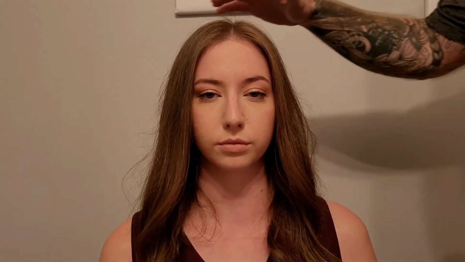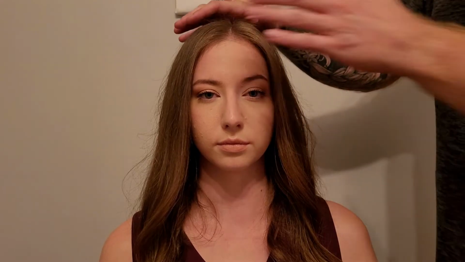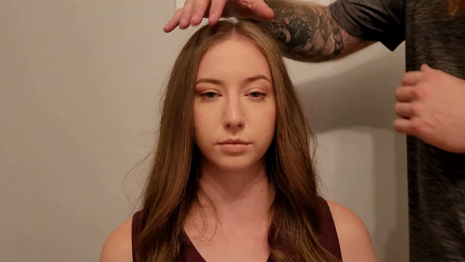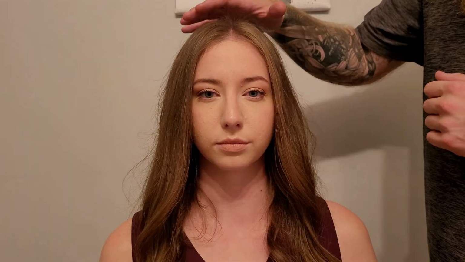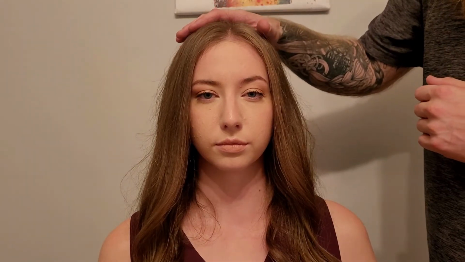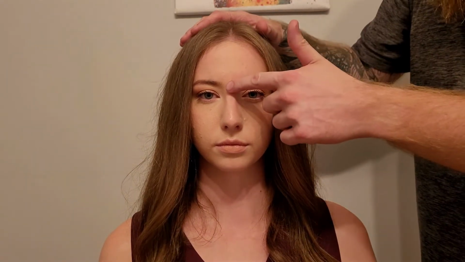All right, we're going to be palpating the frontal bone. So that's the front part of the skull right in here. And I'm going to be outlining all of its edges, plus labeling a majority of its bony landmarks. So I'm going to be starting just between the eyebrows.